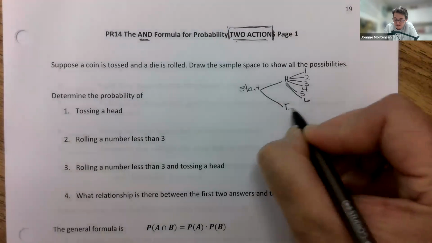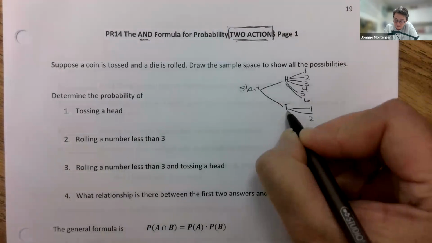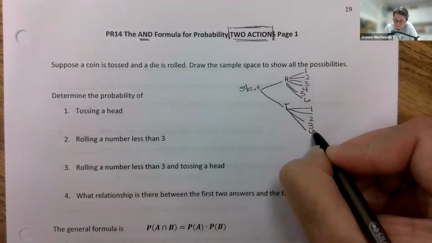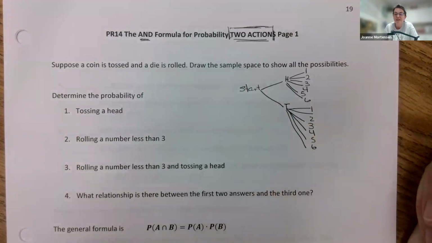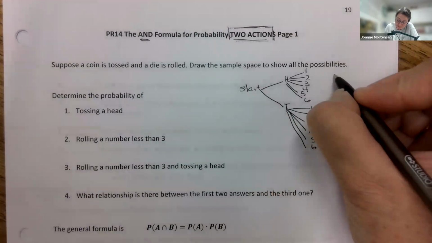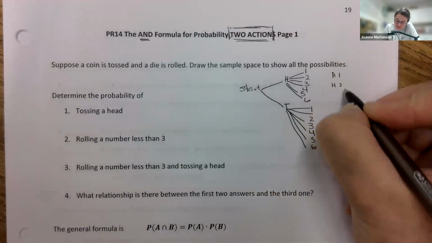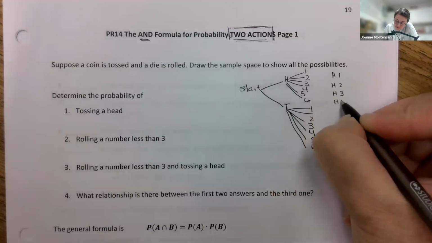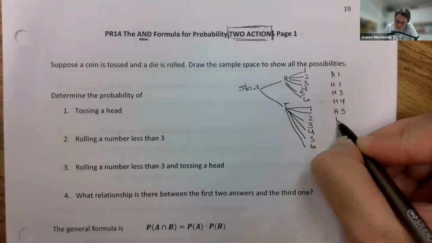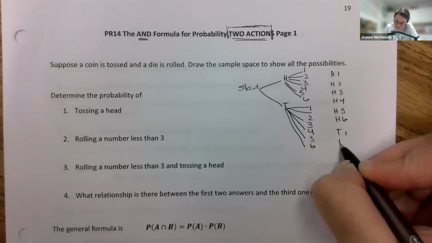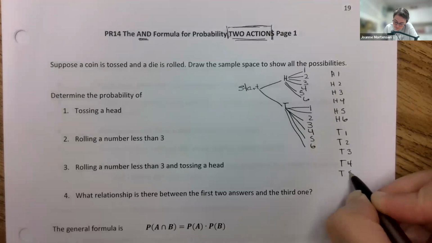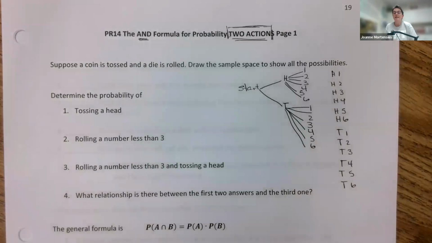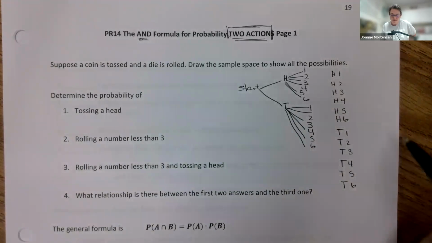Okay, the tree diagram isn't going to look that great. 1, 2, 3. I didn't get any better. So here, let me do this. Heads 1, heads 2, heads 3, heads 4, heads 5. There's my sample space. And I knew it's correct because we have 12 of them.